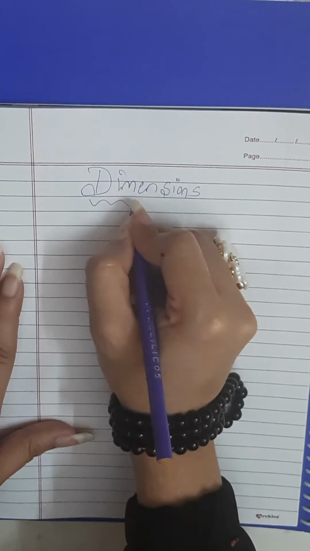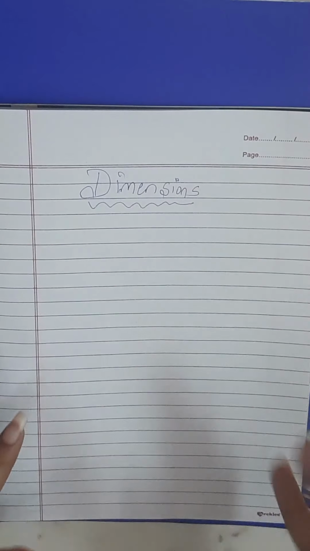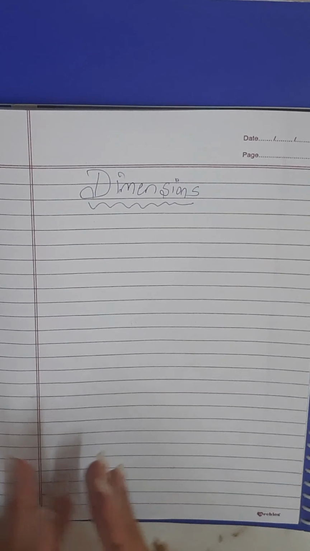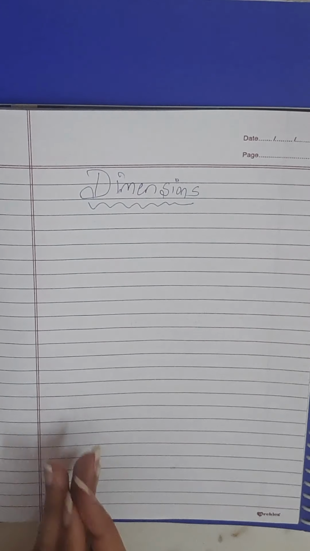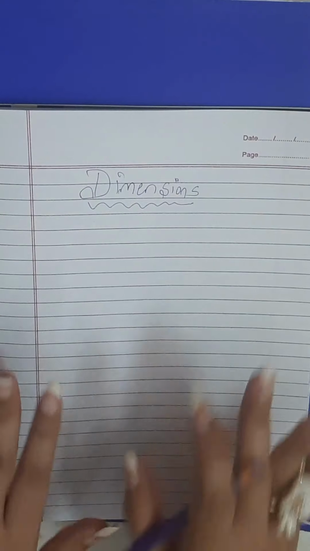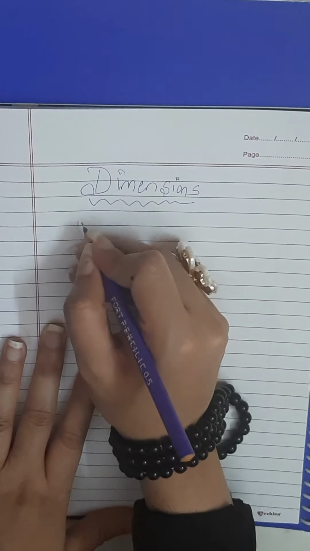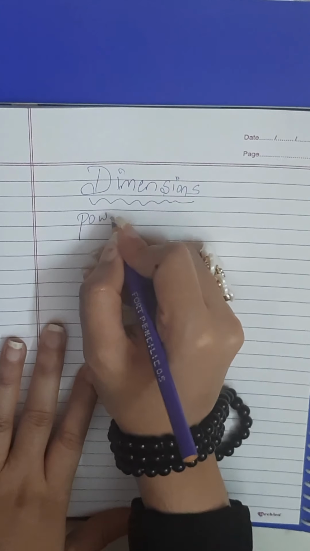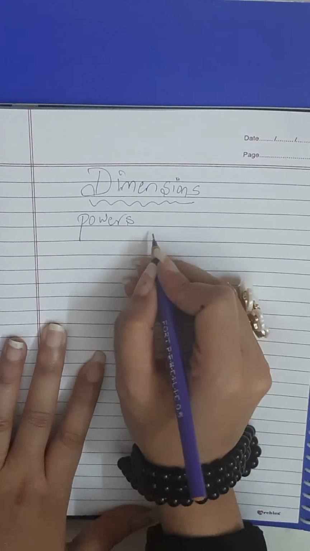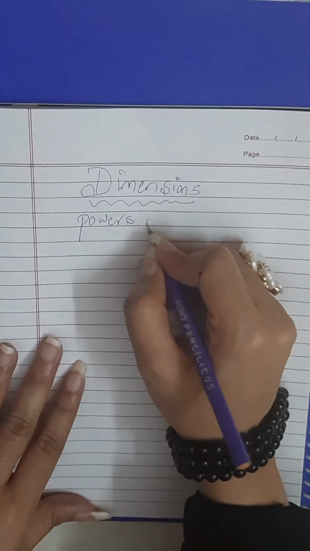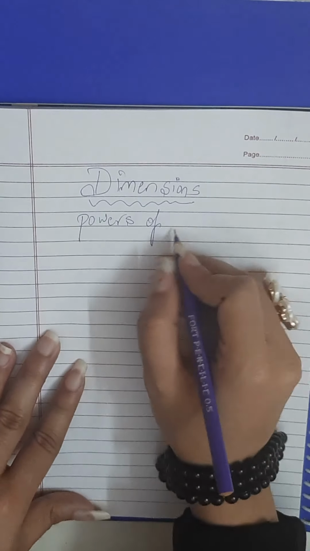Till now you are not aware about the concept of dimension. What exactly is dimension or what exactly is a dimensional formula? From now on, we can represent every physical quantity by raising mass, length and time to some powers.